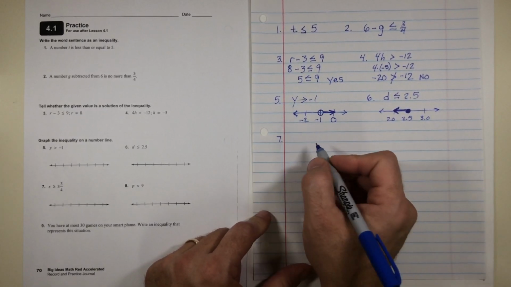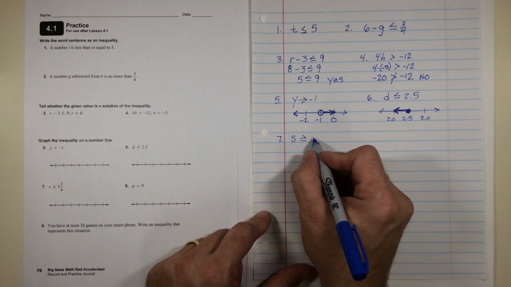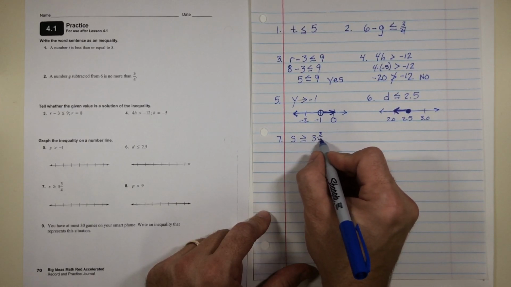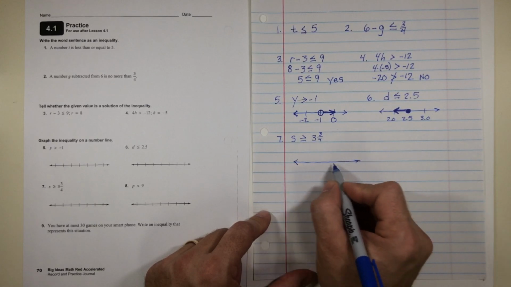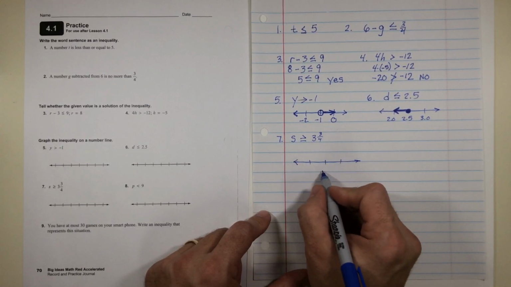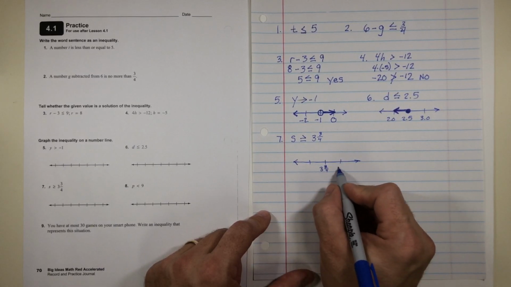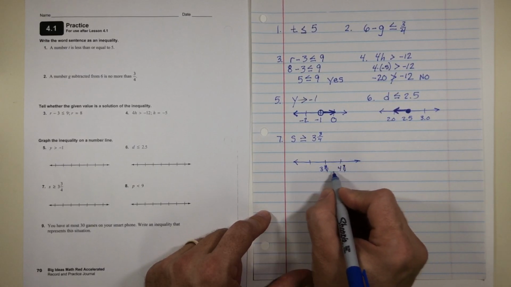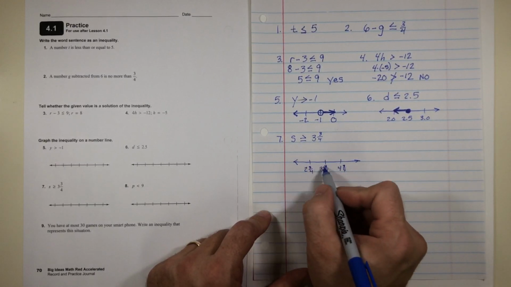Number 7, s is greater than or equal to 3 3/4. So we'll put our number line. 3 3/4 will go in the middle. And we'll put 4 3/4 up here and 2 3/4 down here. Now we'll put our dot.